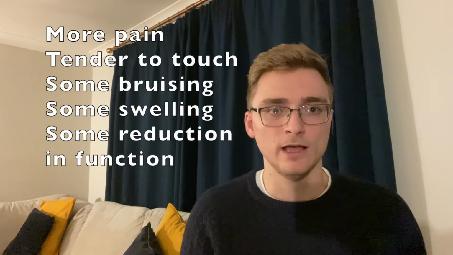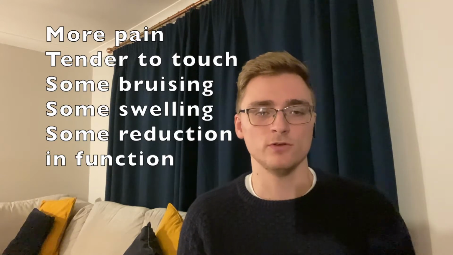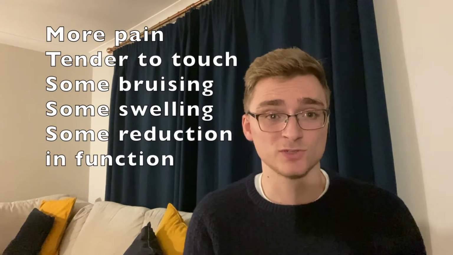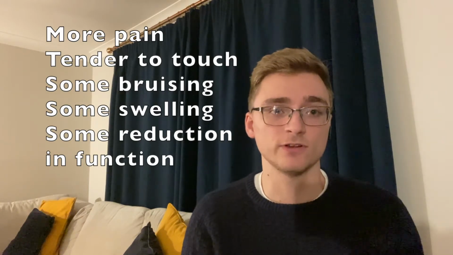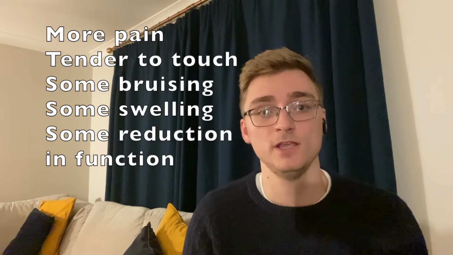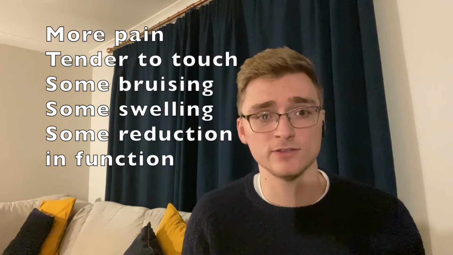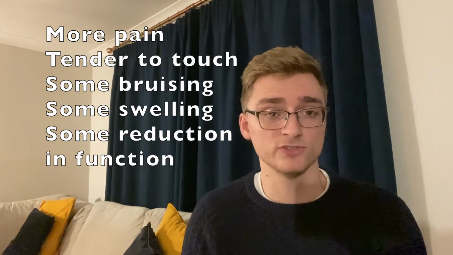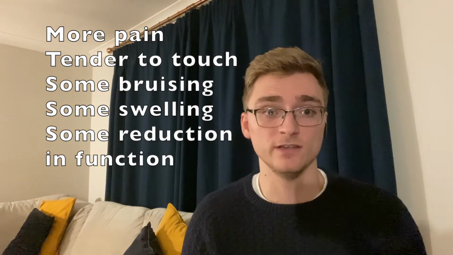Grade 2 injuries or muscle tears are very similar, but you'll have more pain and more tenderness around the area when feeling around there. You'll also get some bruising and maybe some swelling as well, and you'll also get some reduction in the strength of the muscle. So for example, with a grade 2 tear of the quadriceps, you might find that your leg can't take your weight when you stand on it, because when you're standing, the quadriceps keep the knee straight so it doesn't give way. If some of those fibers have torn, then the knee might give way.